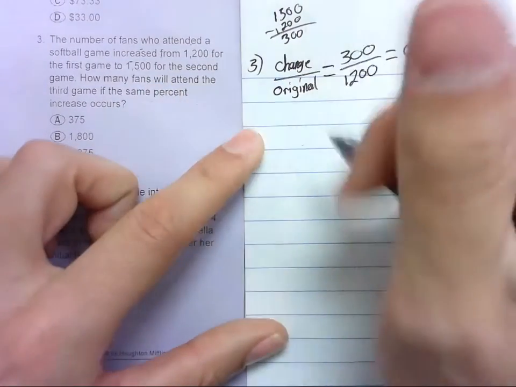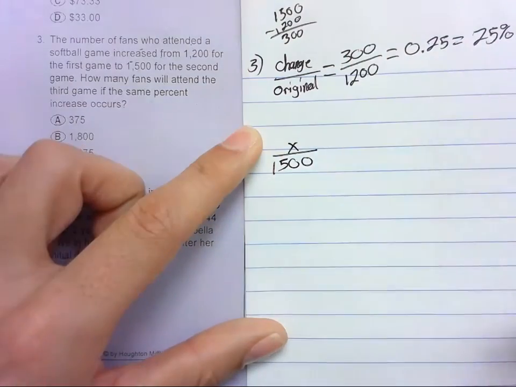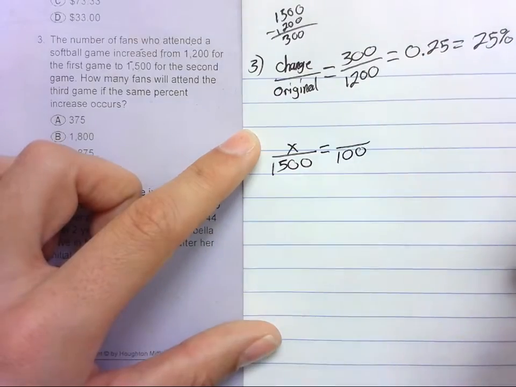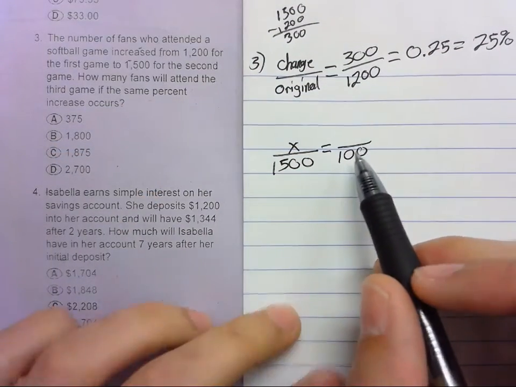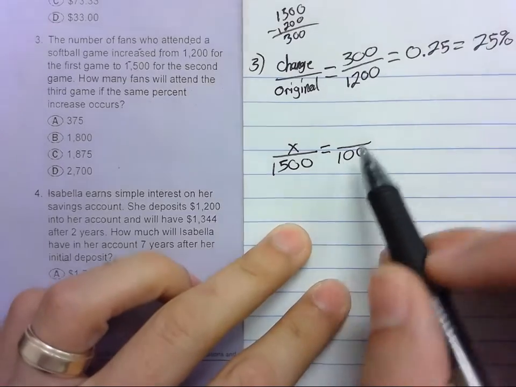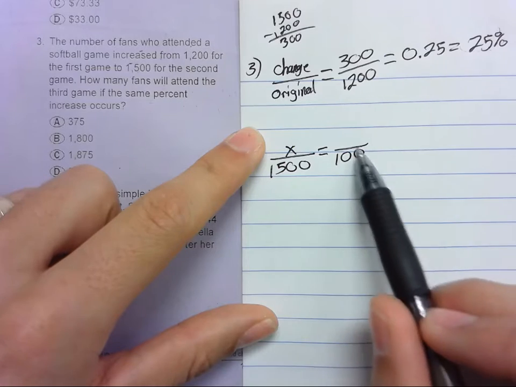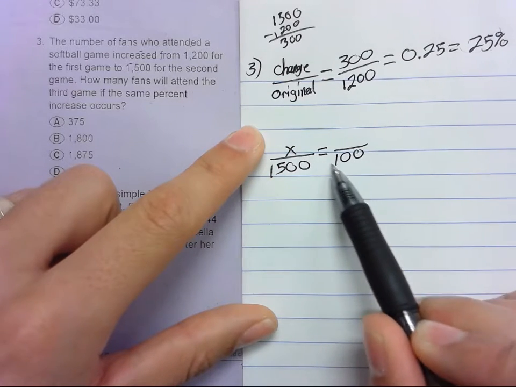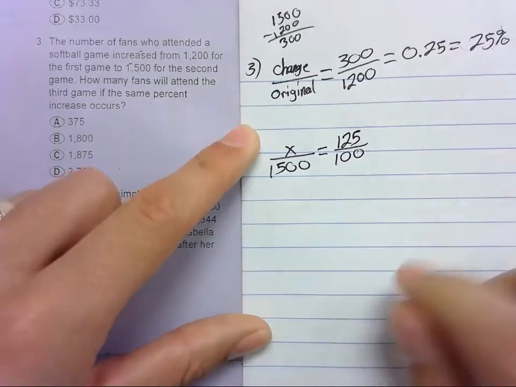So now we're starting with 1,500, and we're looking for a number. 1,500 now represents 100% of the fans. But from the first game to the second game, it increased by 25%. So if we're increasing our percentage by 25, we're no longer at 100%. We want to know what is 125%.